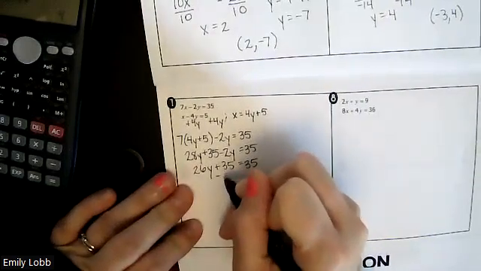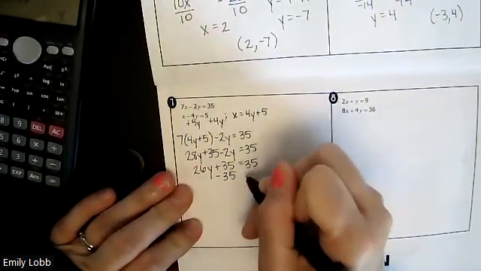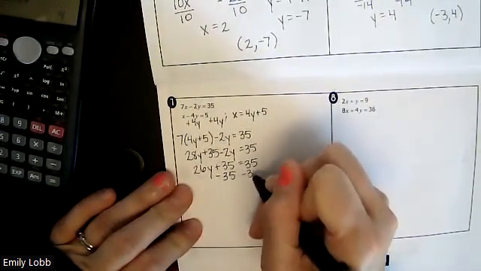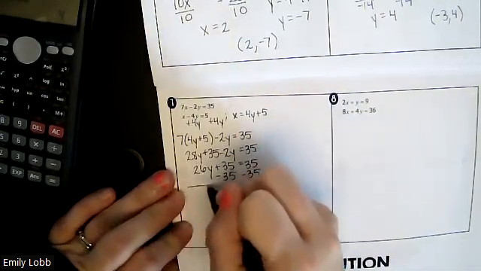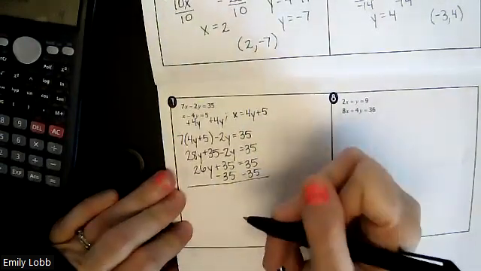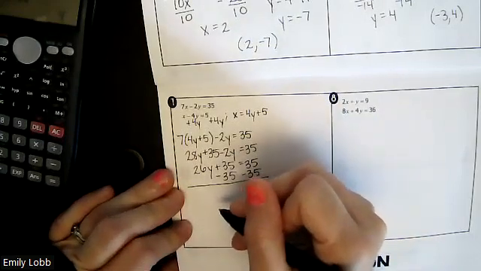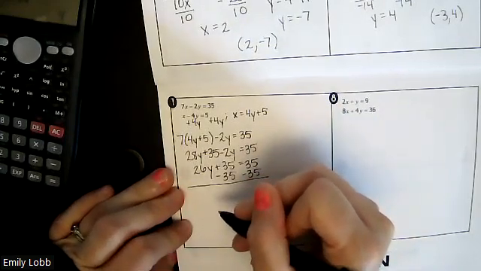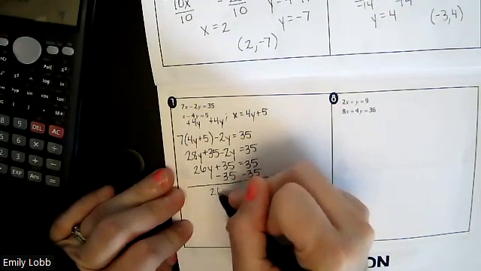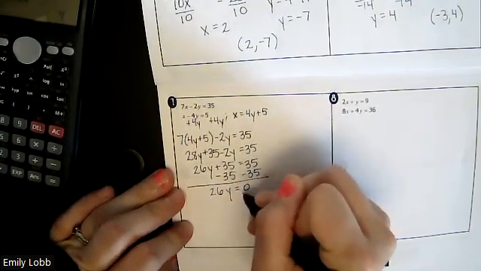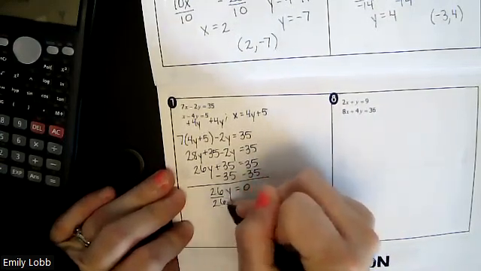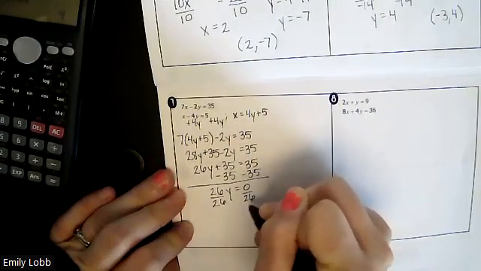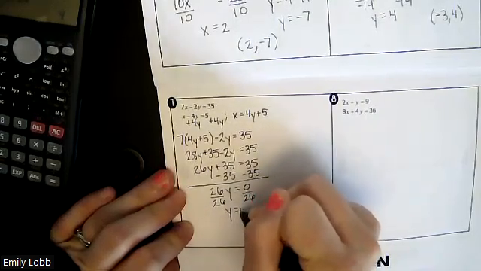So what happens when we get rid of our constant? We see that y is going to be 0. So we have an x-intercept. So this becomes 26y equals 0. And we know that 0 divided by anything does equal 0.